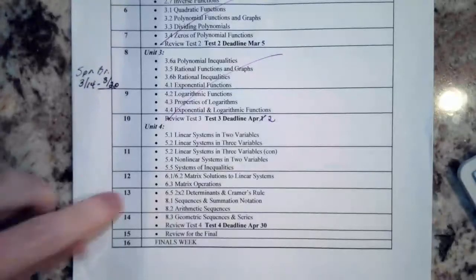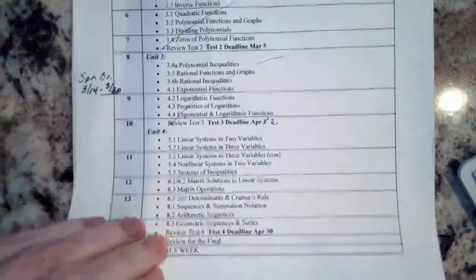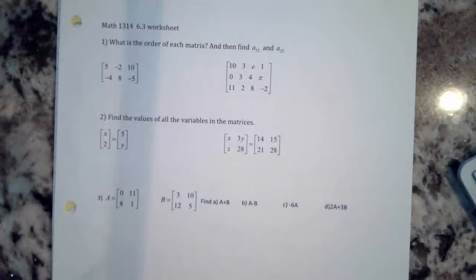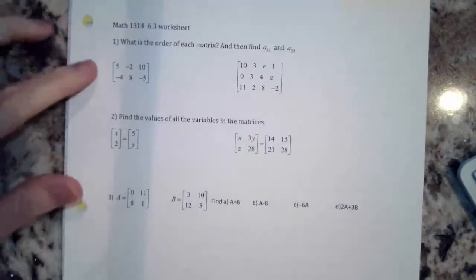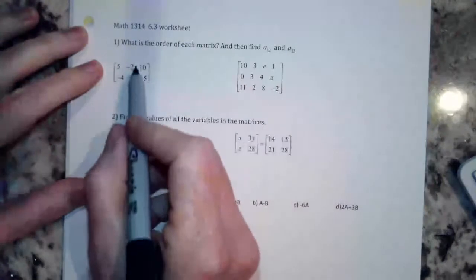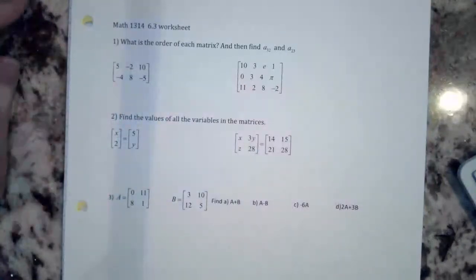Okay, so 6.3 matrix operations. It's on the worksheet there that I put on Google Slides. Okay, let's get going. These matrices, you can see they don't have the line there. We're just working with some basic principles of how they work with each other: adding, subtracting, multiplying, that kind of thing. So we're just getting our feet a little bit wet here and trying to figure out some basic ideas. We're not going to get deep into this.